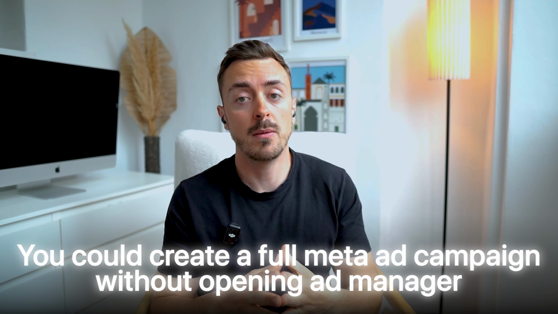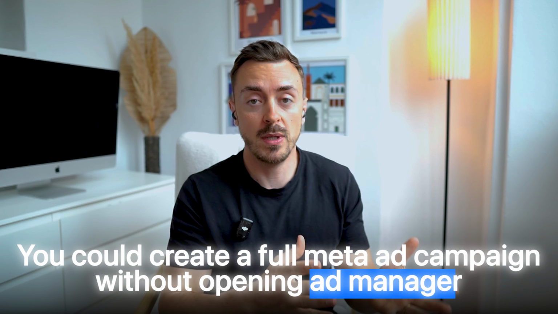What if I told you that you could create a full Meta ads campaign without ever opening the ad manager? I mean everything, the campaign, the ad set, and the ads. You just tell the agent what you want, it builds everything, and you approve manually before anything goes live.